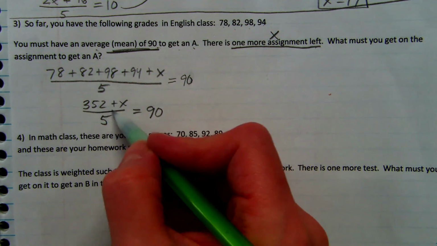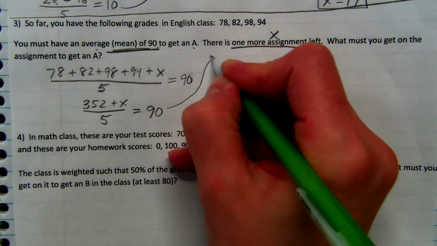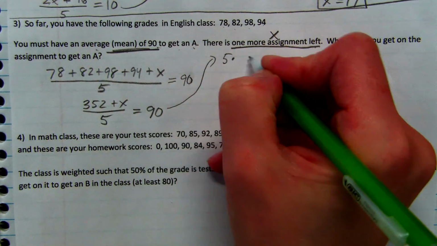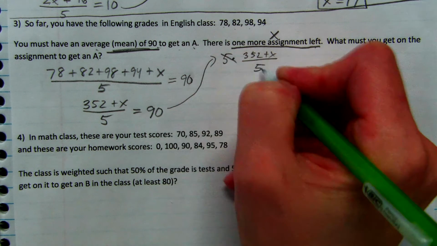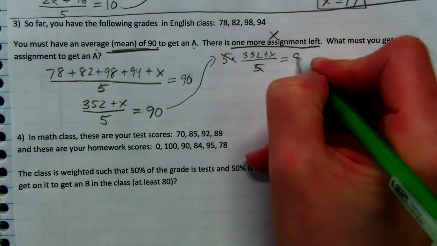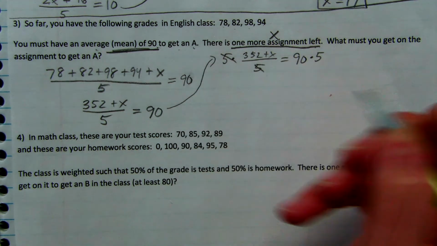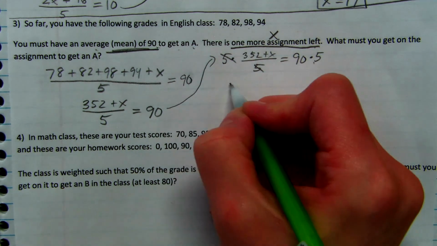How do I get 5? Okay, so multiply by 5. So I'm going to come over here. I'm going to take 5 times this fraction to get rid of the 5, and then I have to take 90 times 5. I have to do it on both sides of the equation.